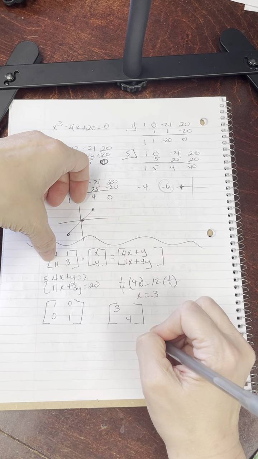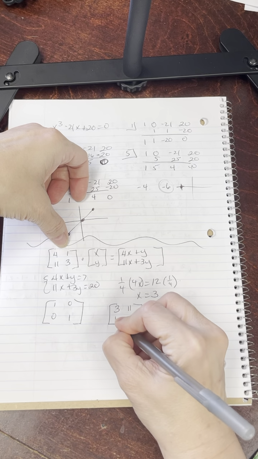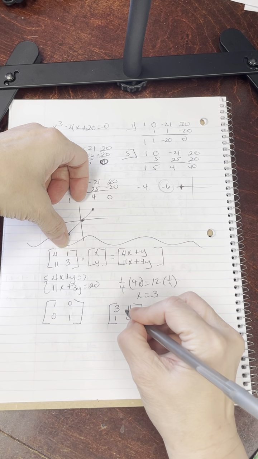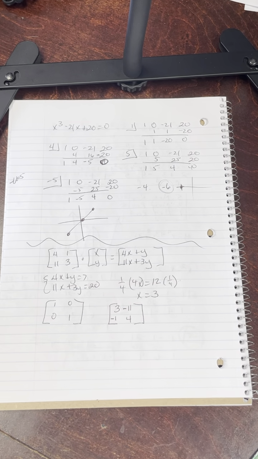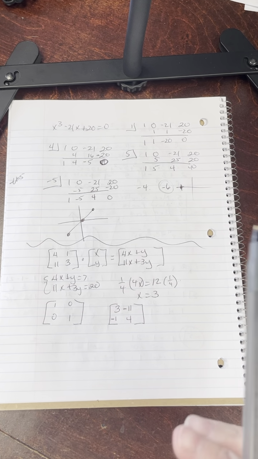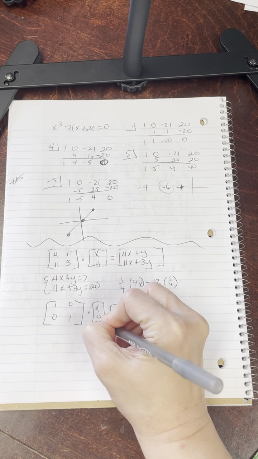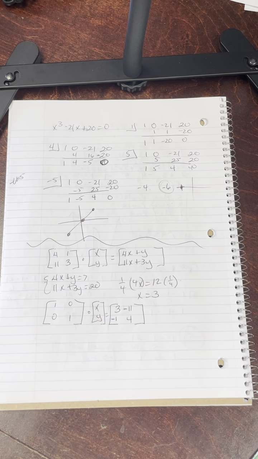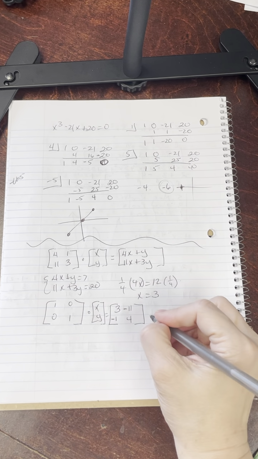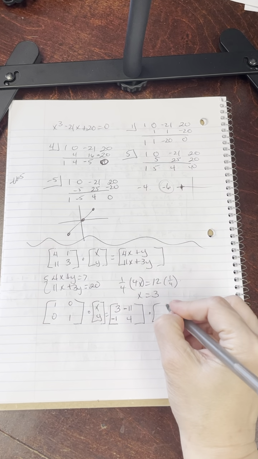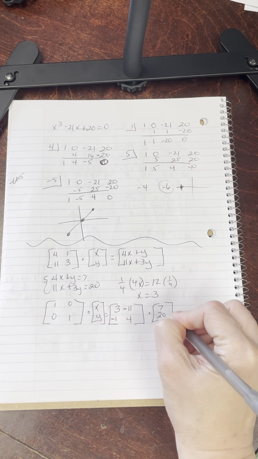But when I invert 11 and 1, I am going to Canada, so I am negating both of them. I'm changing their signs. So they're saying that if I take this pattern times this same unknown xy, I should be getting the same thing as doing this one times the answers, which were 7 and 20.